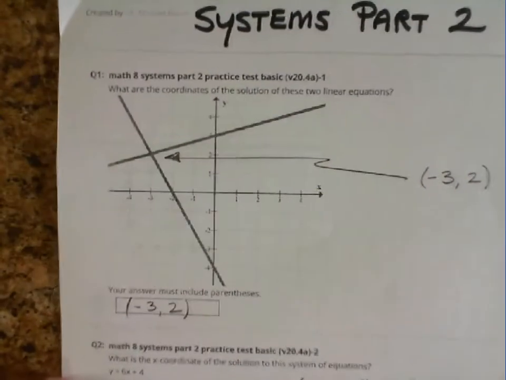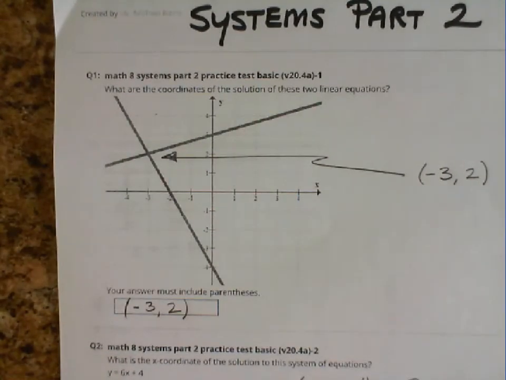Here's our first question. Where is the solution to the system? The solution is where the lines cross, and they cross at -3, 2. They cross right there.